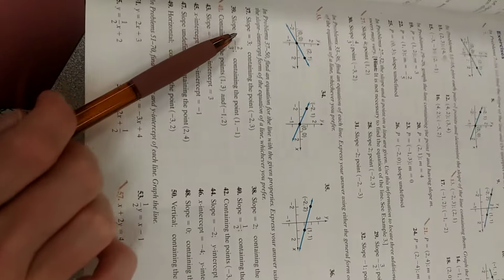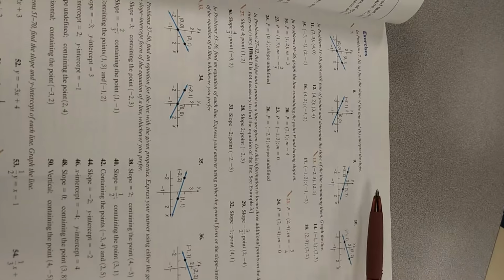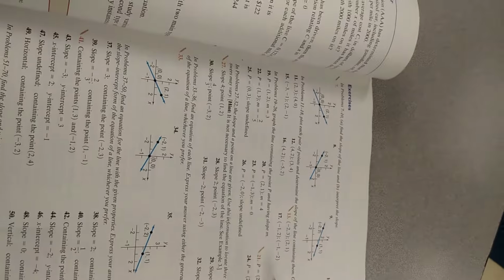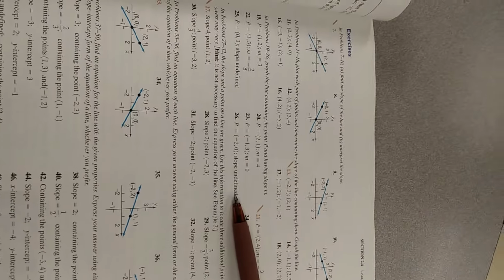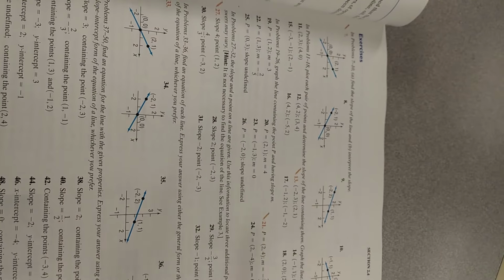And then here they give you information just like we were doing before. But your goal for today's lesson should be getting at least through number 26. Just aim for that. If you don't get there, it's not a big deal. And then we'll work on finishing it up next time.